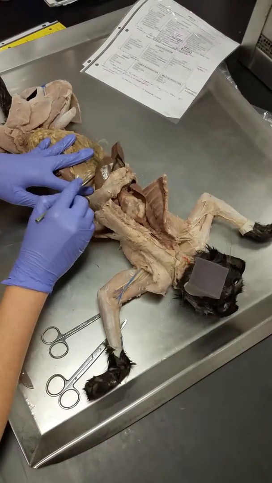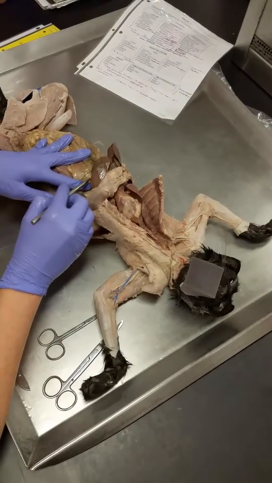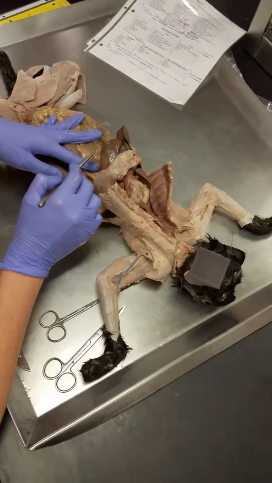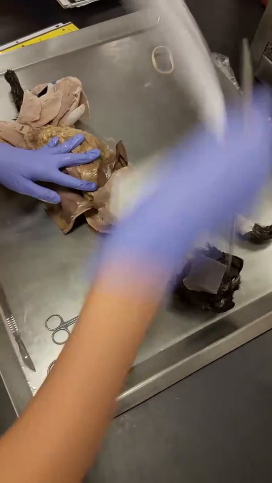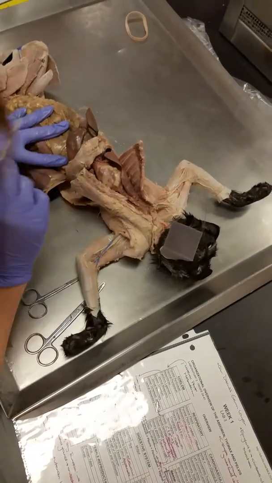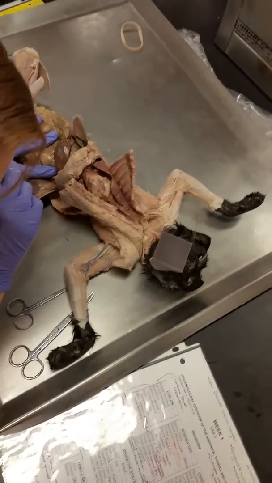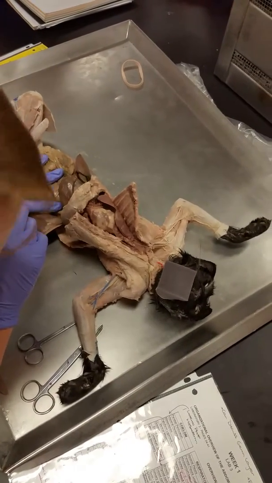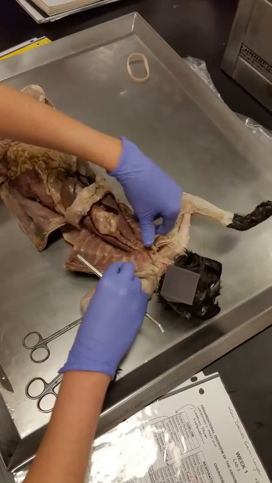So this right here, that's lesser omentum. I'm going to move this right here. It's okay, I don't have to touch it. Alrighty, let's see. Mesenteries. Mediastinum. Okay, so let's do thoracic cavity.